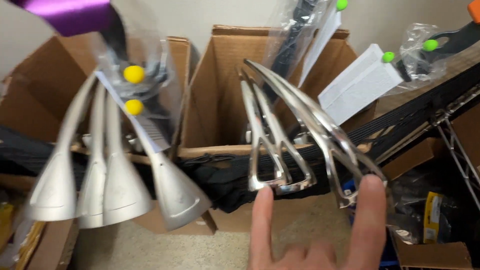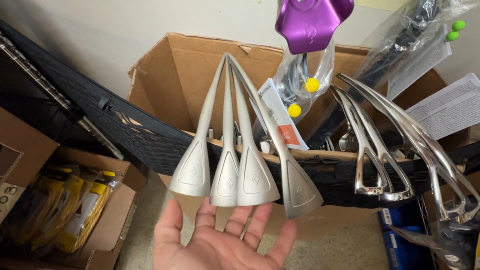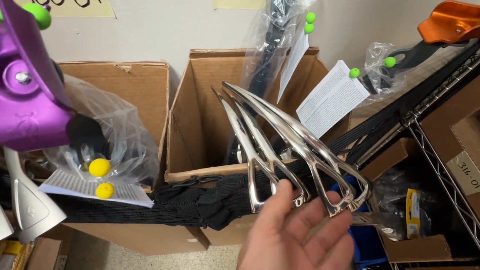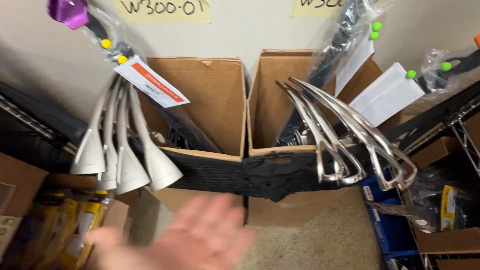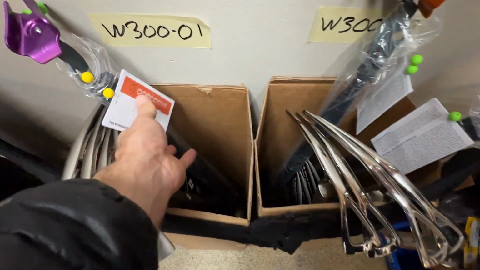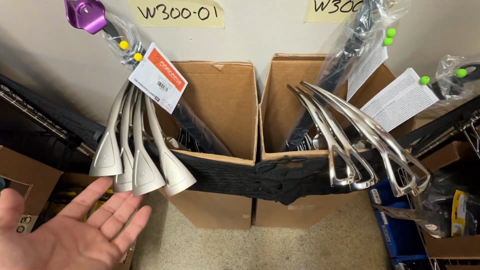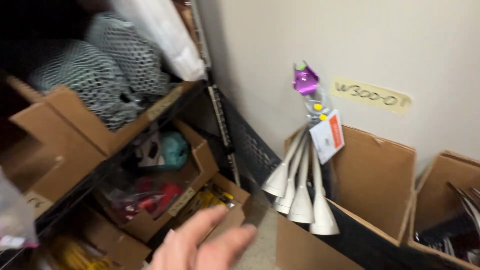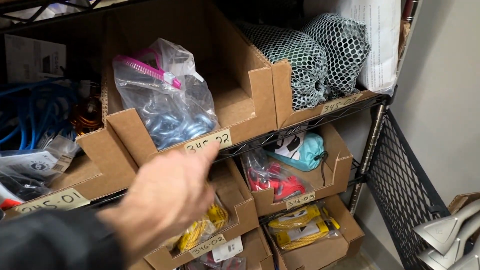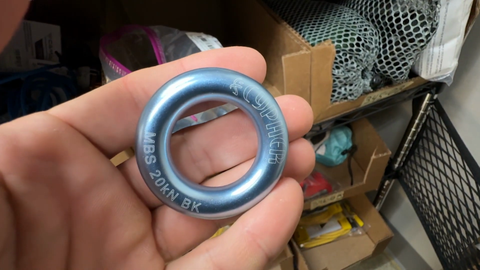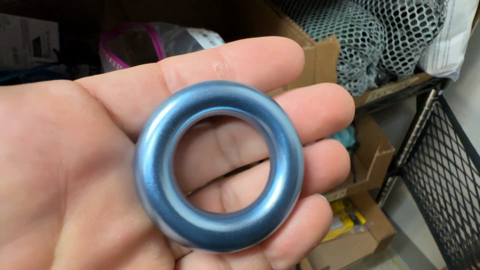Now these four are here and these four are here, is because we have ice axes right next to each other, and these tools are right next to each other, and so they can easily get mixed up. Now, of course, we still scan the item before we put it in a box, but you want to be able to grab from 34502 a ring and just be done with it. You don't want to wonder if you have the right product.